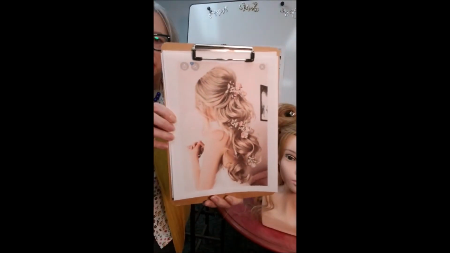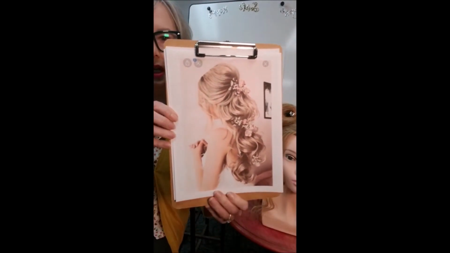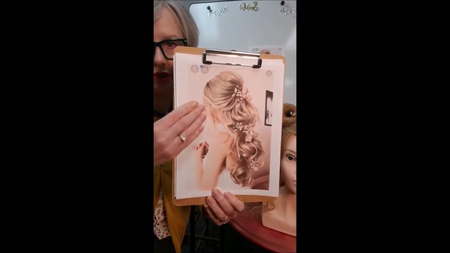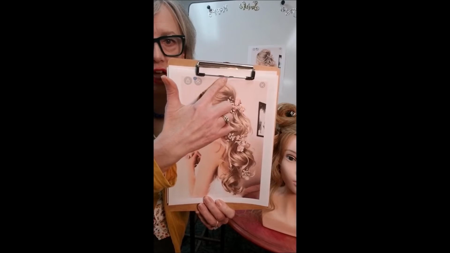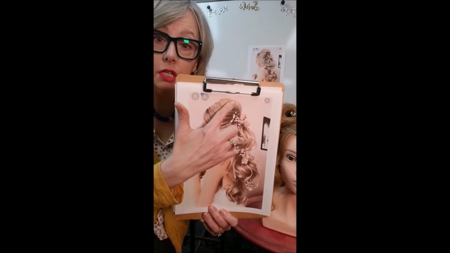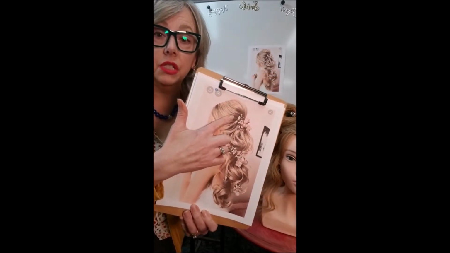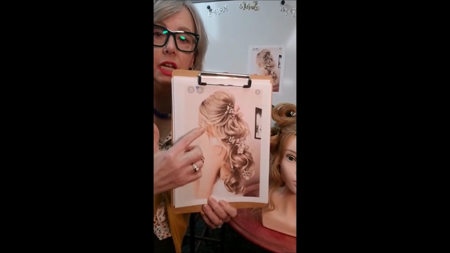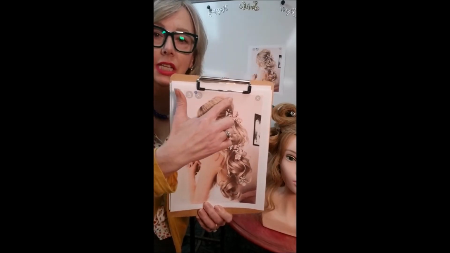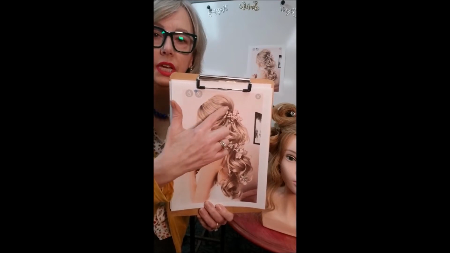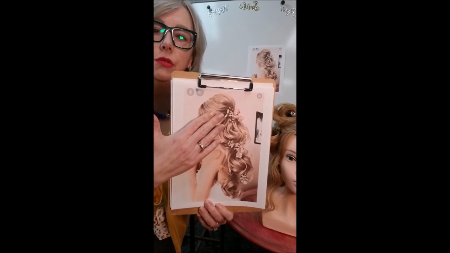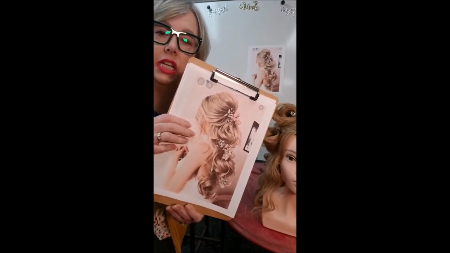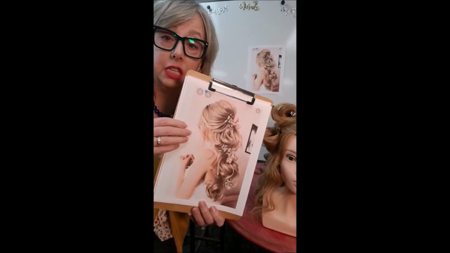Now, in this picture, she is standing with her chin down. So this height looks higher than it would be if her chin was up. So that's an important thing when you're looking at this with a client. A client may look at this and see that it's poofy, and then you explain to her, honestly, when she lifts her chin, it's not going to be as high as you think it'll be.